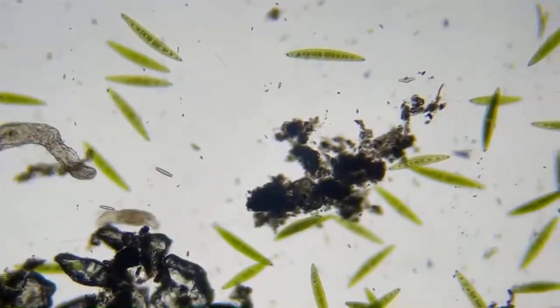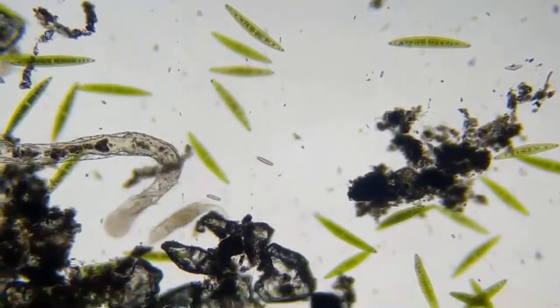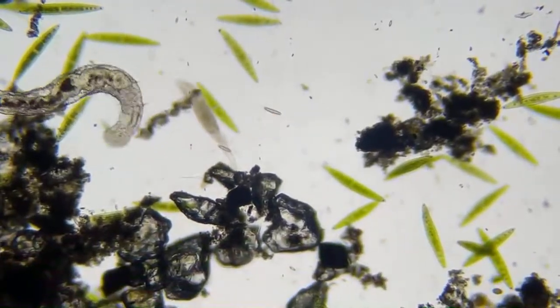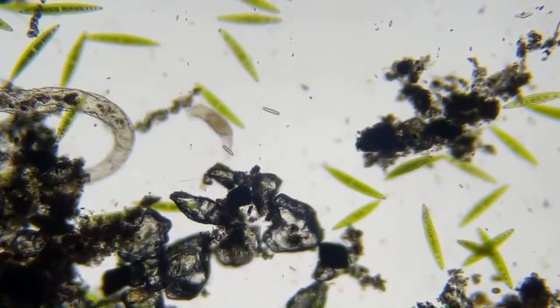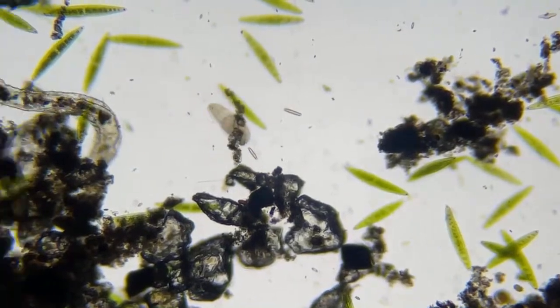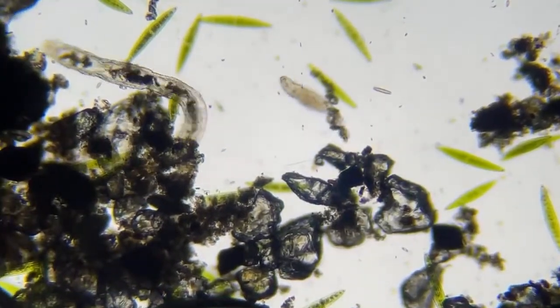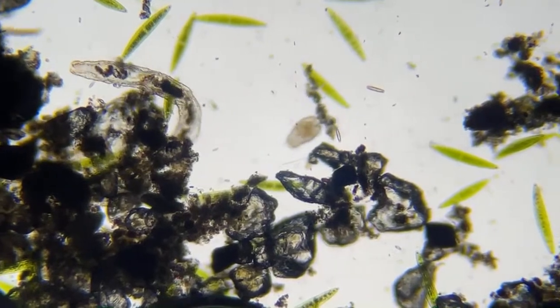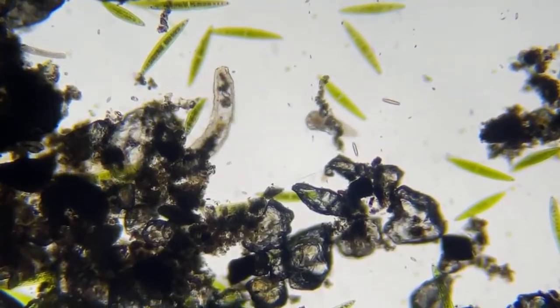Aeolosoma, here he comes. Look at him. These Aeolosoma right here, they always look nervous. Oh, small movements like this? Okay, yeah, very small movements like this.